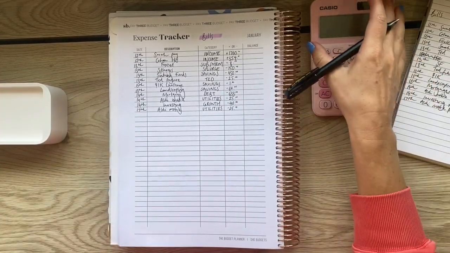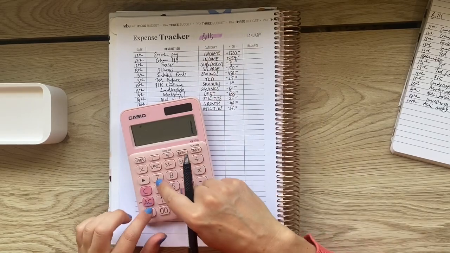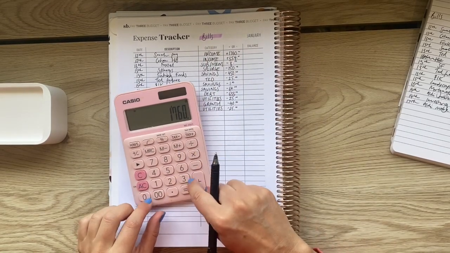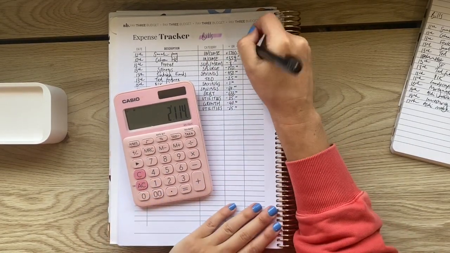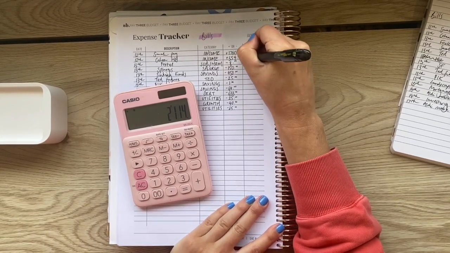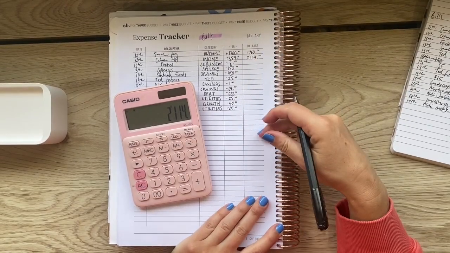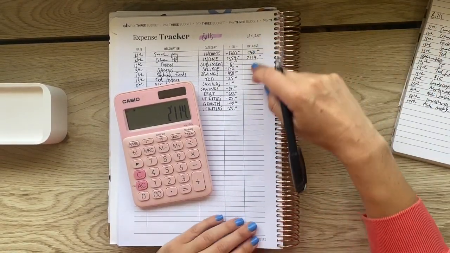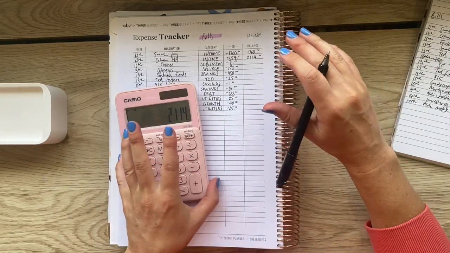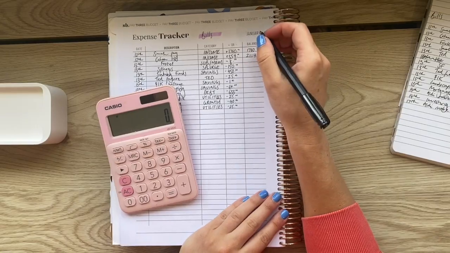So what I'll quickly go and do is, let's go and add those categories up. So income, we had $1,760 plus $354. So $1,760, then plus the $354 is $2,114. Like I said, this is how I like to use it, but you can use this column however suits you best. So that's how much pay we got for this pay period.